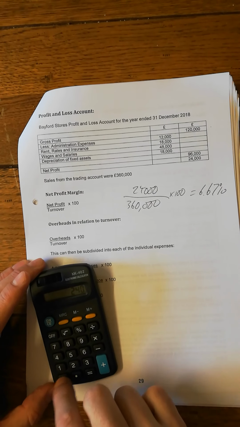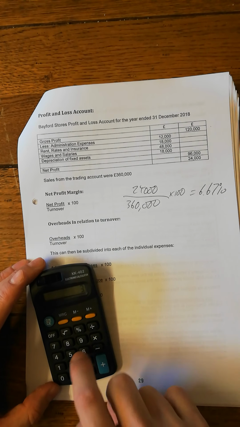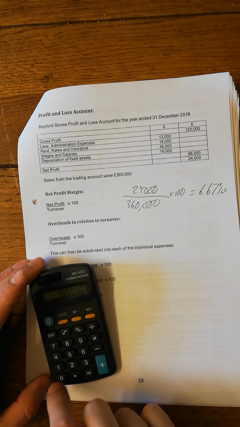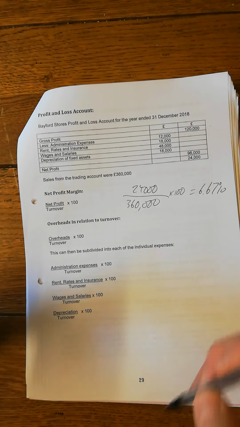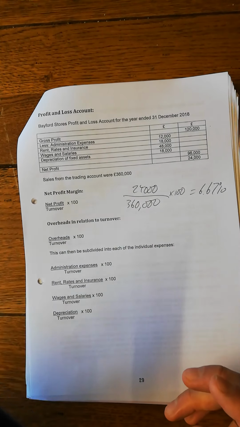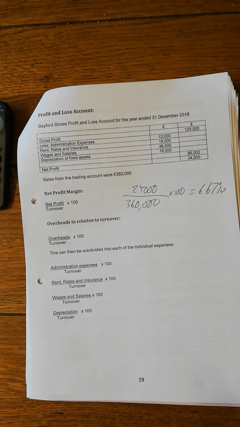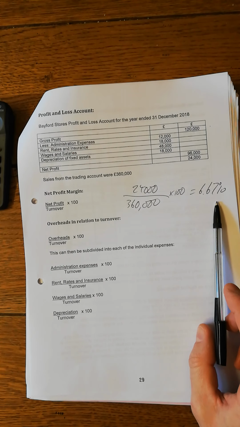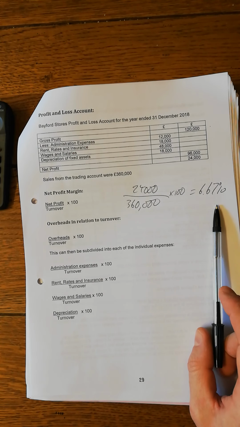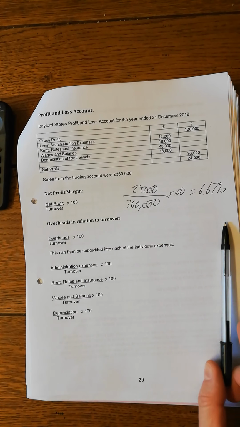Have I done that right? Just check. I have. Always worth checking. Yeah, 6.67, 6.6 recurring. 2 decimal places, as I say. So that means that for every £1 of sales that we make, 6.67 pence worth of profit in terms of net profit.